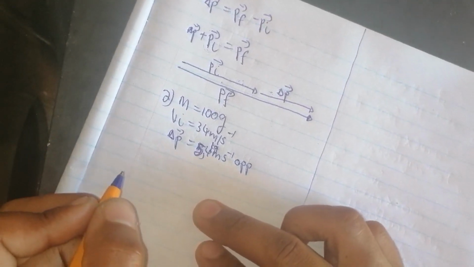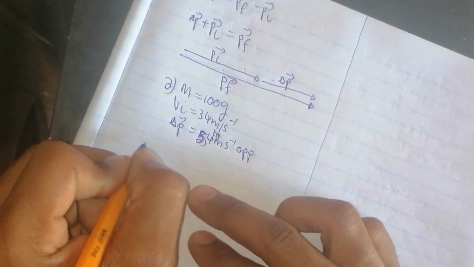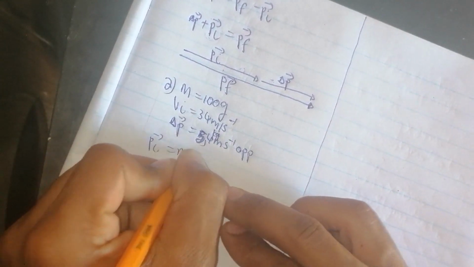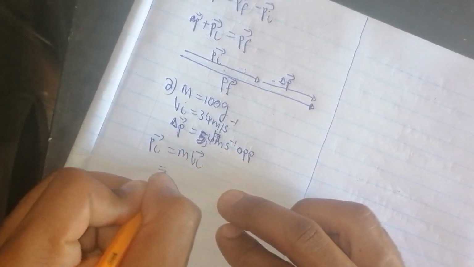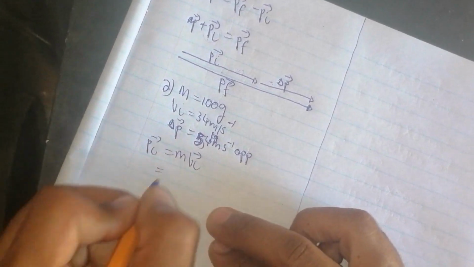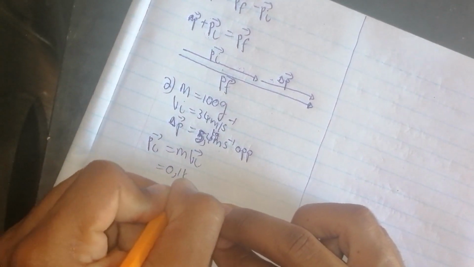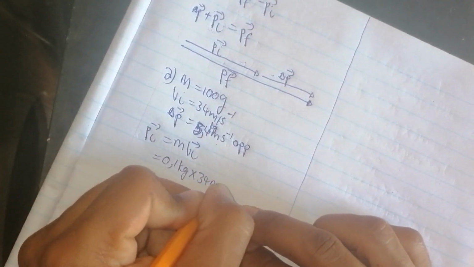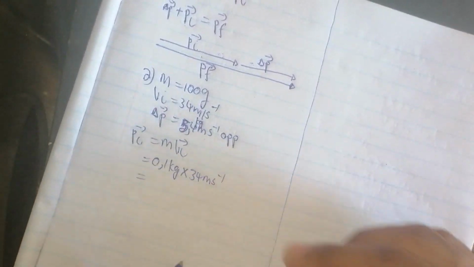So we can calculate the initial momentum, because the initial momentum is mass multiplied by the initial velocity. 100 gram, converting that to kilograms, would be 0.1 kilograms multiplied by 34 meters per second.